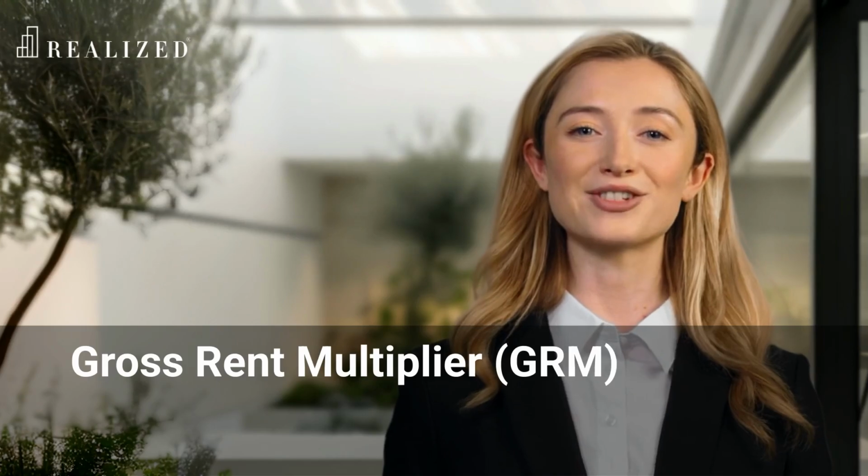Gross rent multiplier, GRM. The gross rent multiplier, or GRM valuation method, calculates and analyzes a property's potential value by dividing the purchase price by the annual rental income. This formula is important because it allows you to compare properties as long as you have two of the three components: the property value, average annual rent, or monthly rent multiplied by 12, or the GRM. GRM is a simple formula used when comparing properties.